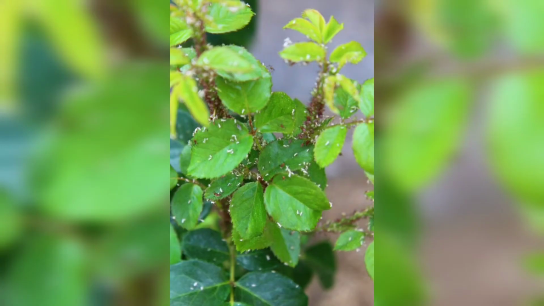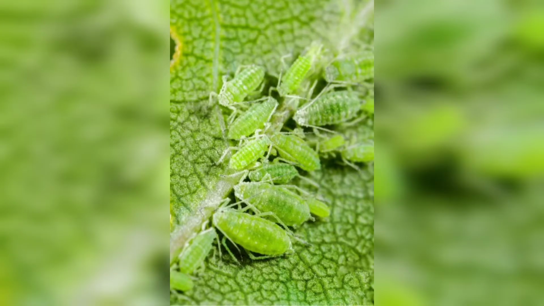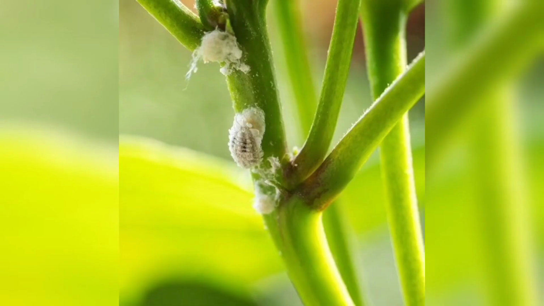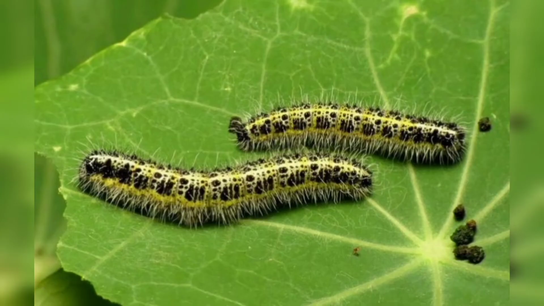Whiteflies are minuscule flying insects that feed on the underside of leaves. They suck sap from plants, which results in wilting, yellowing, and stunted development. In addition, honeydew produced by whiteflies can encourage the growth of sooty mould and attract ants.